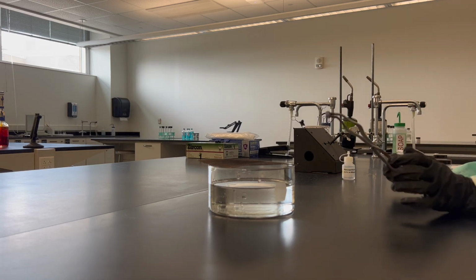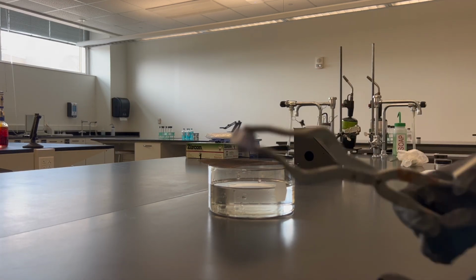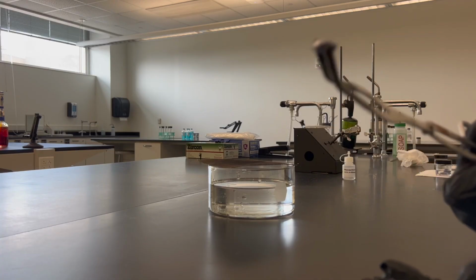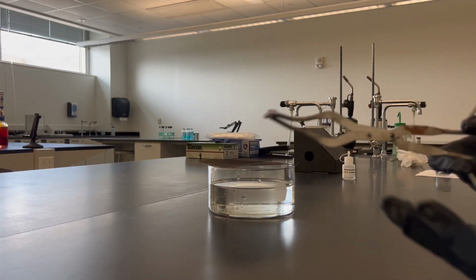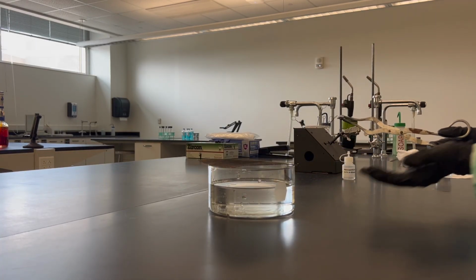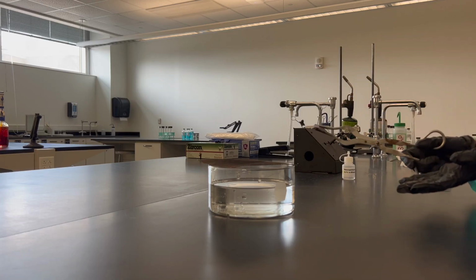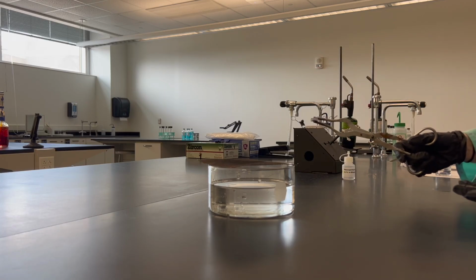Next up, we have potassium. This is potassium. Again, it's just solid elemental, almost has a purplish hue to it. And again, in my beaker, I have water and phenolphthalein so you can see the reaction.